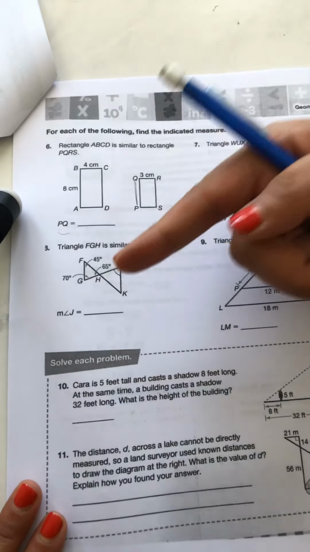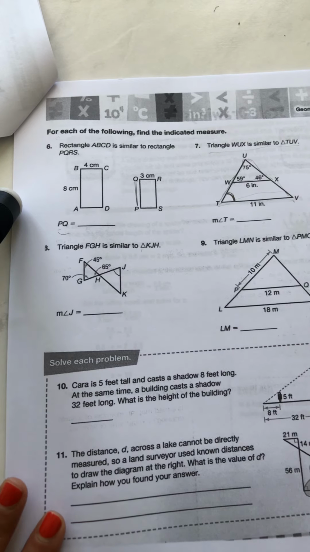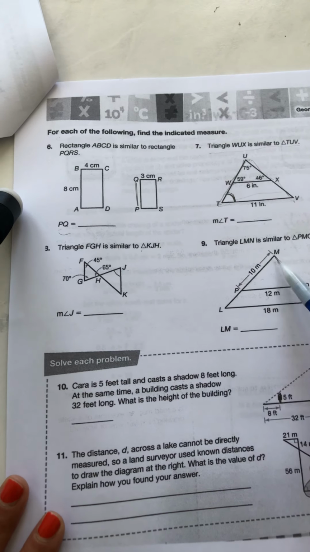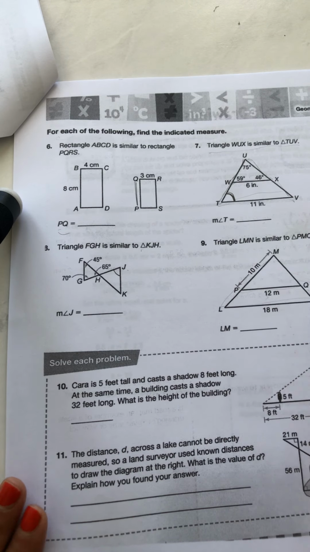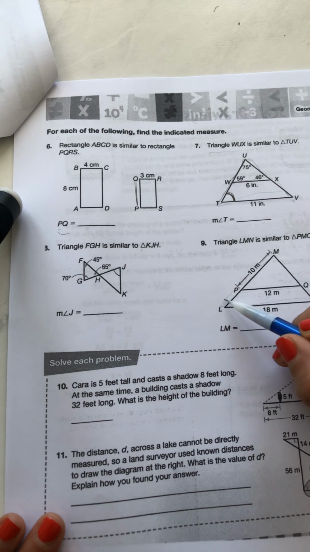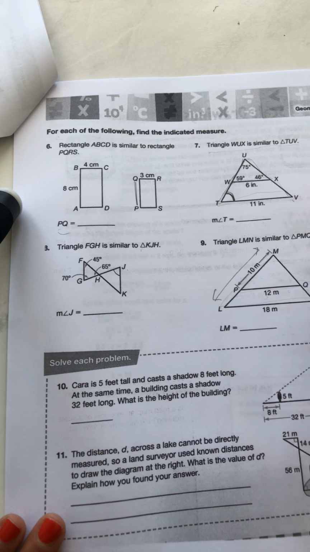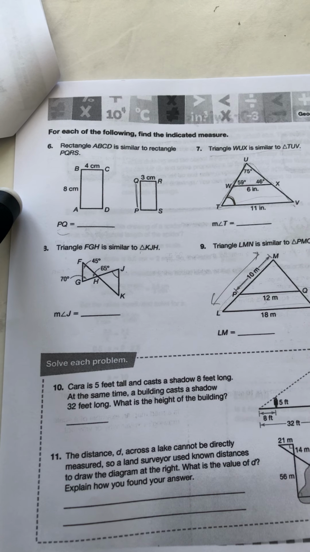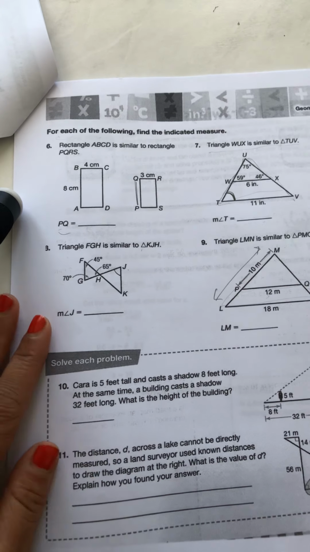So a hint there, this triangle is flipped over. And then this triangle is similar to this triangle. The big triangle and the small triangle are similar. So if you know that this is 10, what is this longer one? I think with this one, you're gonna have to do some cross multiplication here to find that missing length.